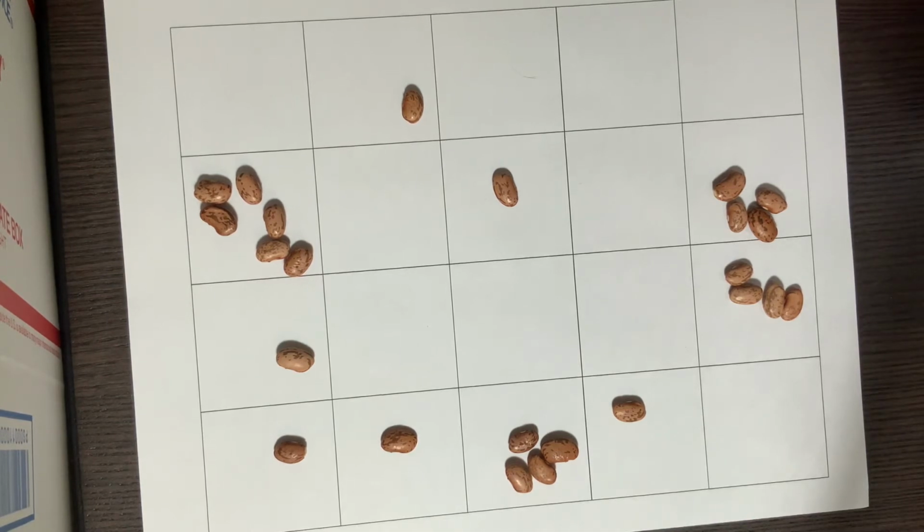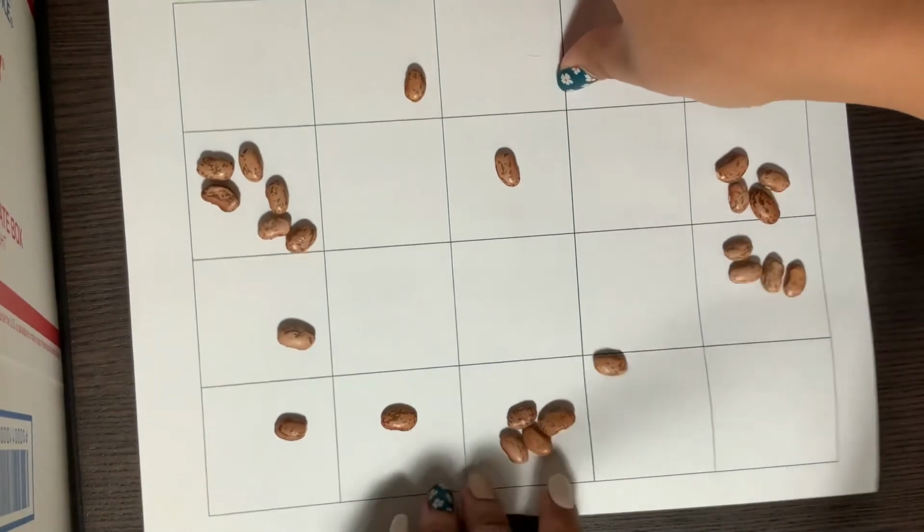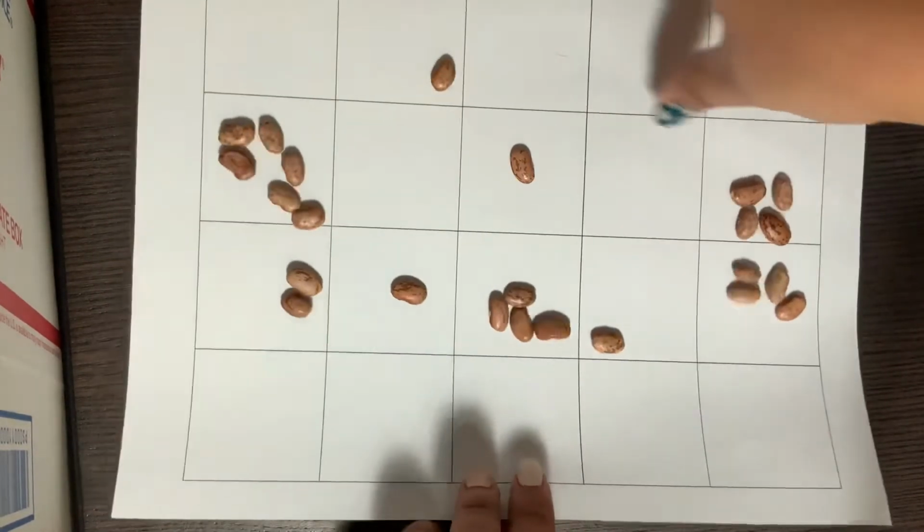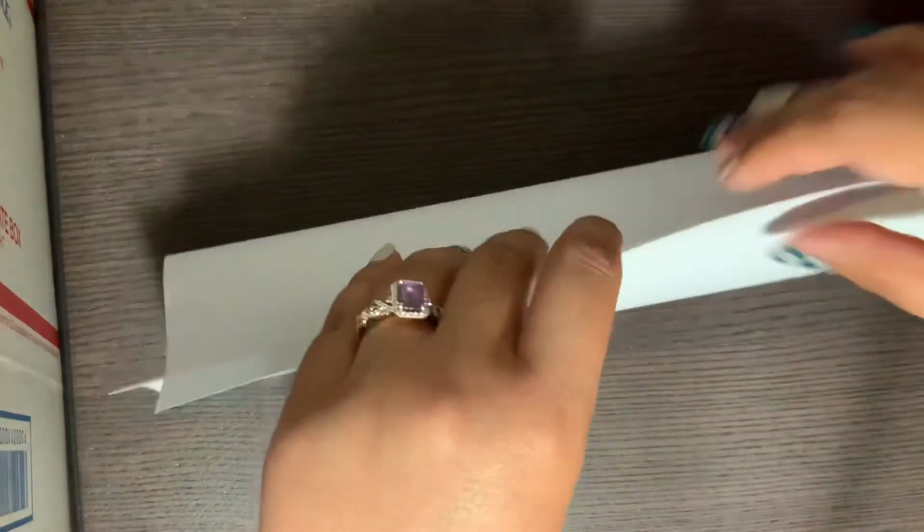And then this is going to be the number for your round 2. I'm resetting, so all of these go back in my cup.